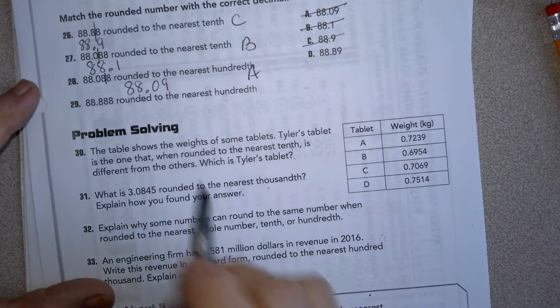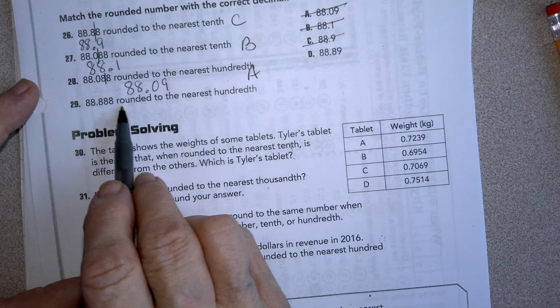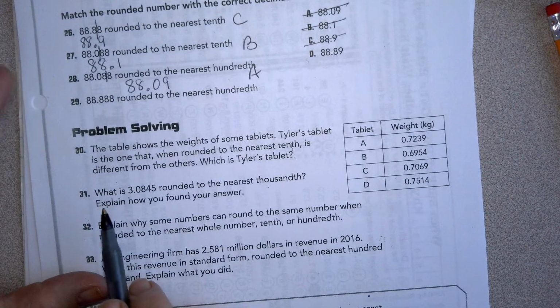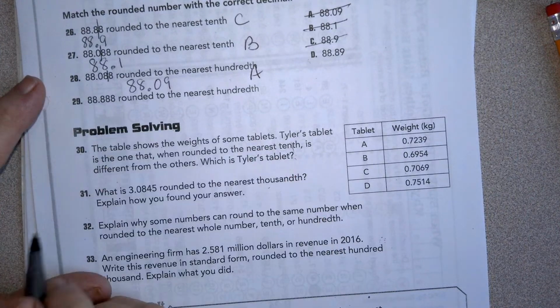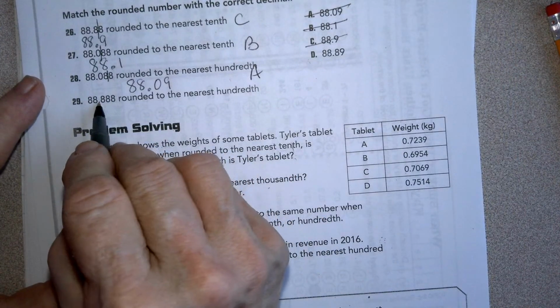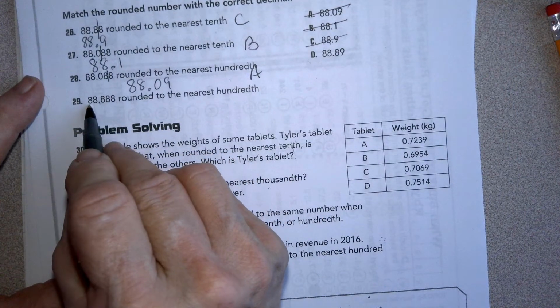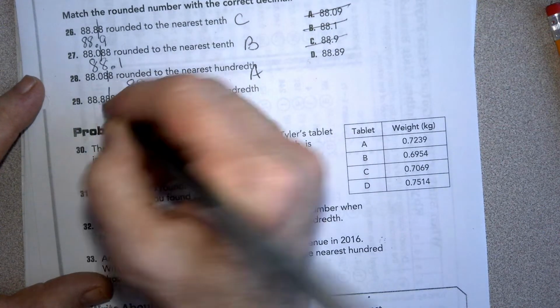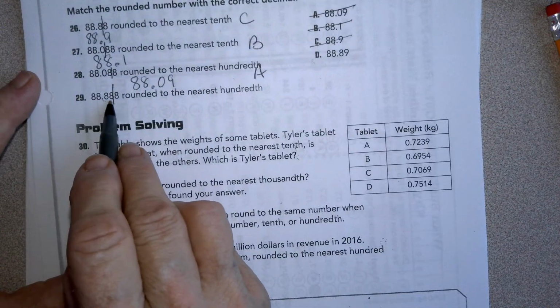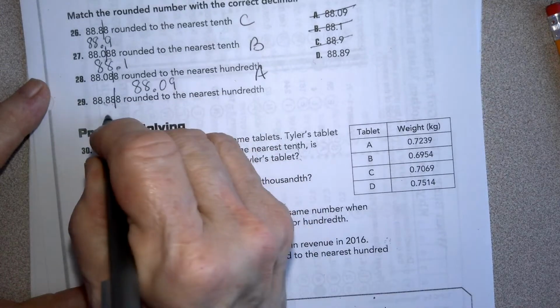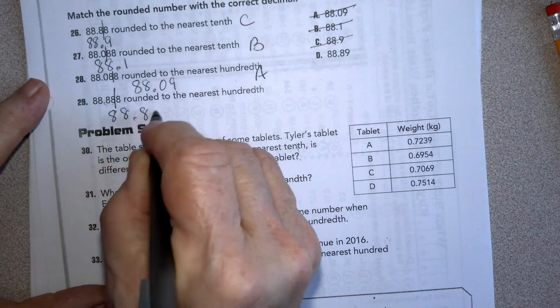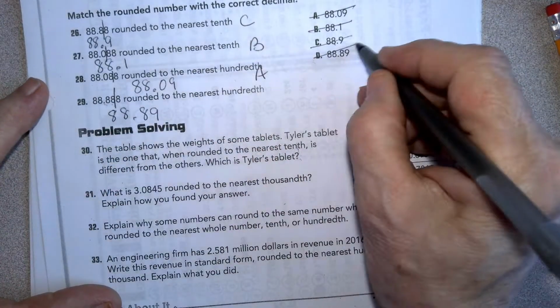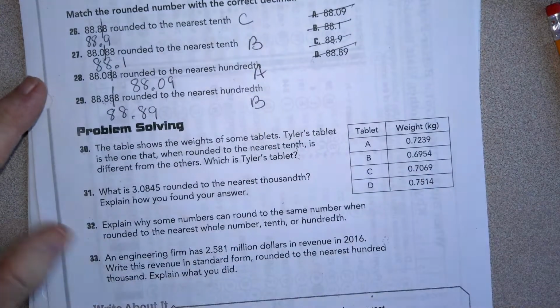And then this one, rounded to the nearest hundredth. Which one is the hundredth? Which 8? The second over from the decimal or the fourth over. So is this going to be 88 or 89? 89. So 88.89. Do we have one left over? Yes, and it is the B.